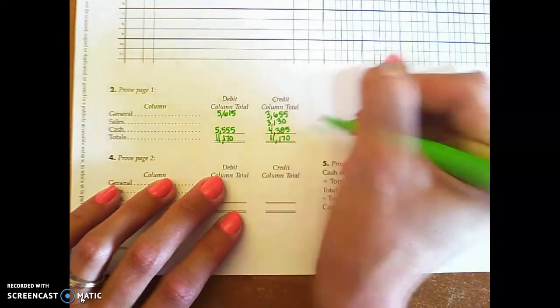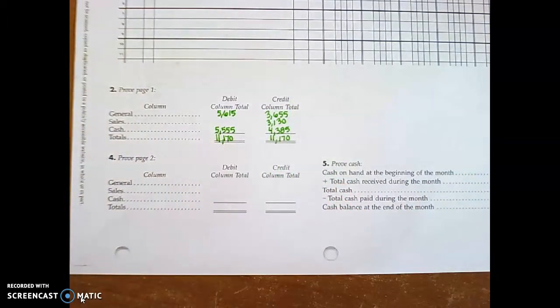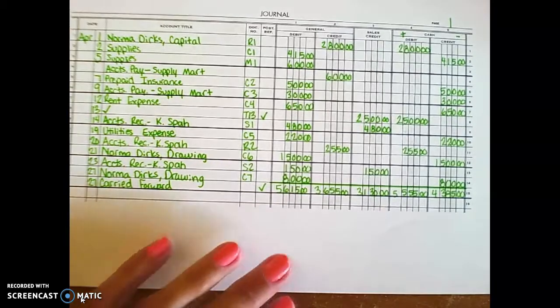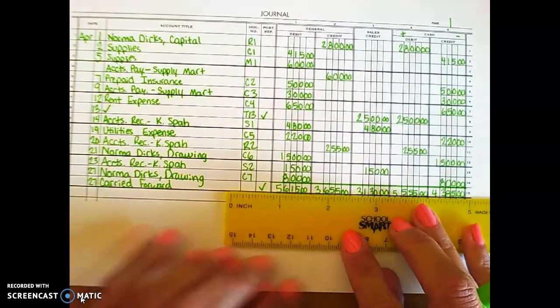If I add each of these two columns together, it'll be $11,170. Now, if these column totals did not add up, you would have to go back through and search for your errors and find where that could be. Since mine do total, I will go back and I will double rule these amount columns.